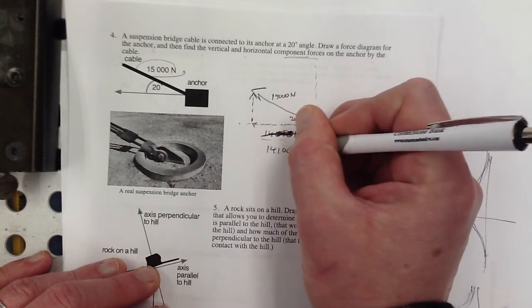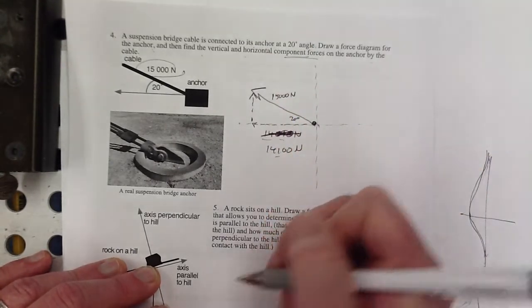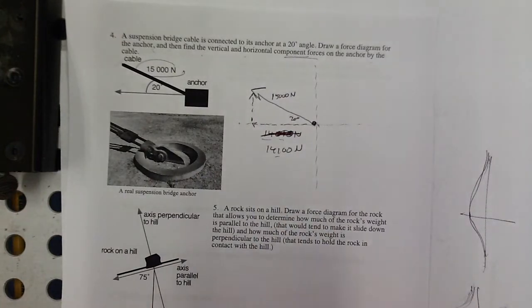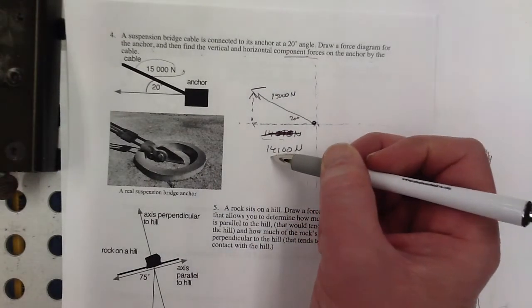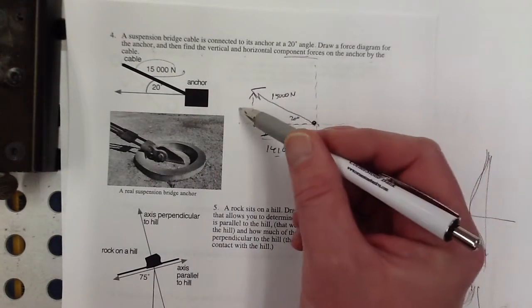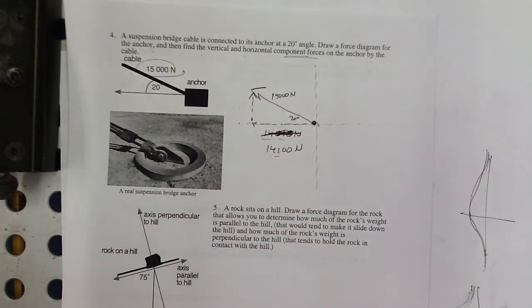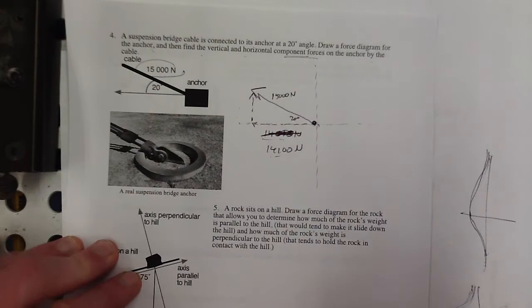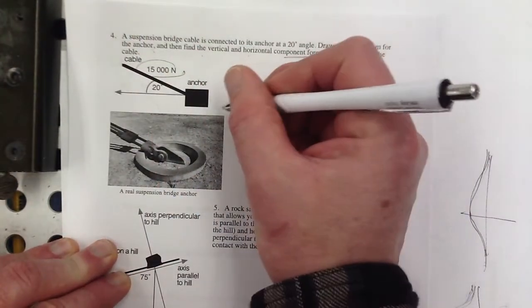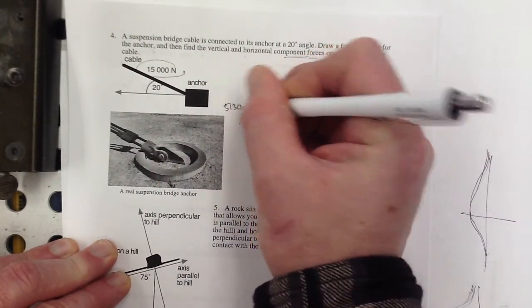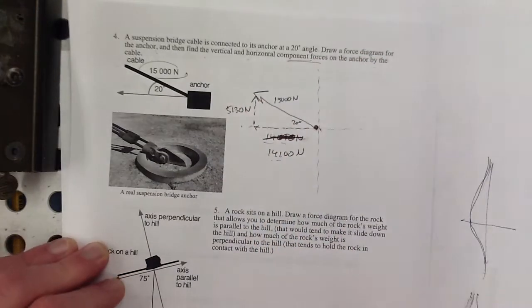Here's 3 sig figs if I round to the nearest 100. So if you're thinking, oh, well, if that's 14,100 of it, then there's 900 of it left for here, no, that's not how vectors work. It's two sides of a triangle. So to find the other one, I've got 15,000 times the sine of 20. That's how we find it. And it's about 5,130. That's also 3 sig figs there. Good.